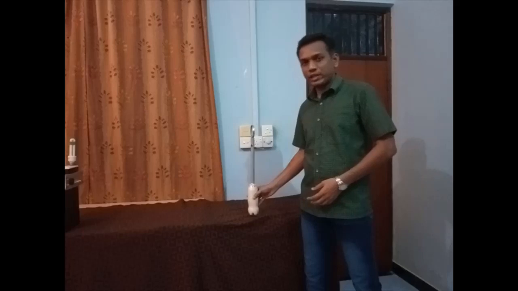Hi all. In today's lesson, we are going to observe real image and virtual image using a convex lens. For that, I have taken a convex lens. It can act as a magnifying glass. When it produces a real image, it is a convex lens or converging lens. When it forms a virtual image, then it is known as magnifying glass.